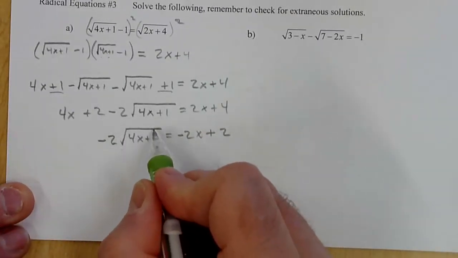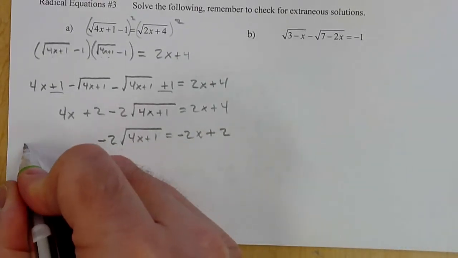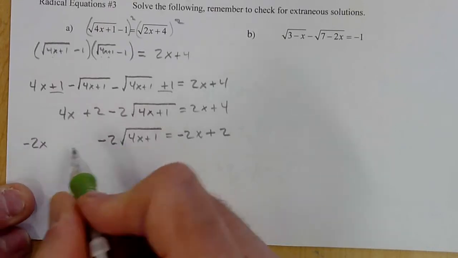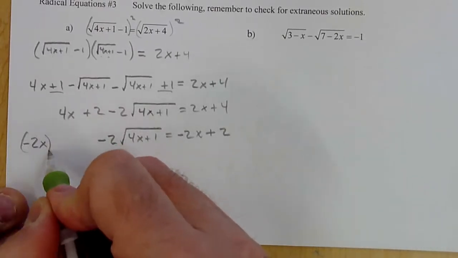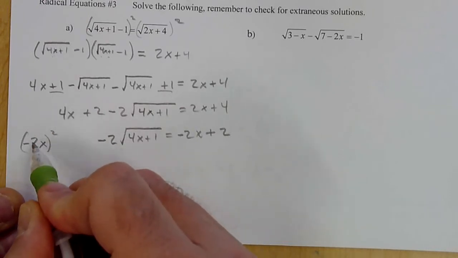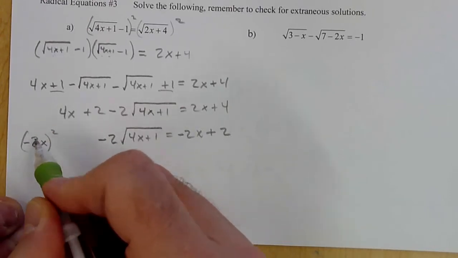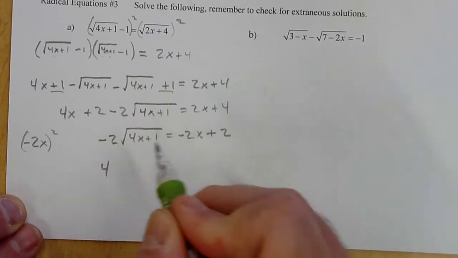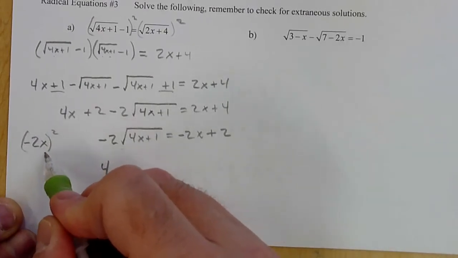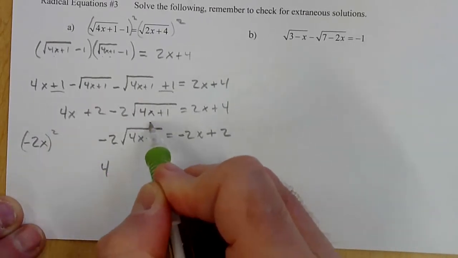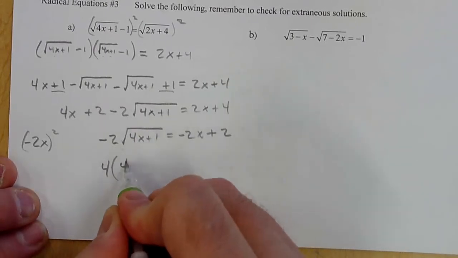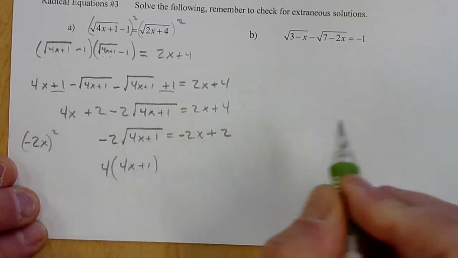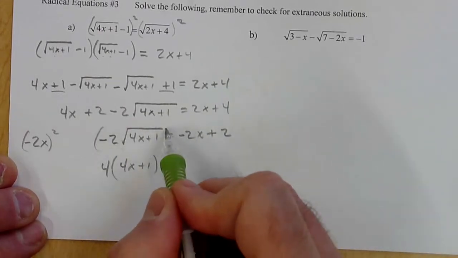When you square this guy right here, it's no different than if I asked you to square -2x, even though this guy's really ugly. Timesing it by itself, -2 times -2 gives you 4, and x times x would give you x squared. Well, that's this guy. What's this guy times himself? Well, this guy times himself is just the stuff on the inside again, 4x plus 1.